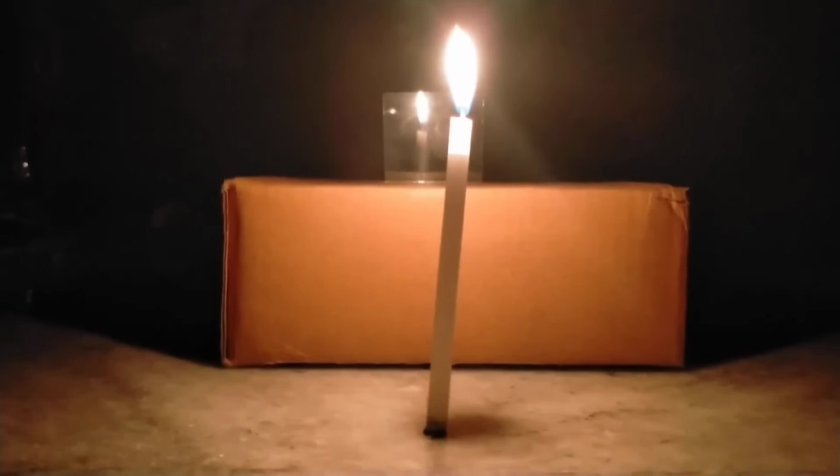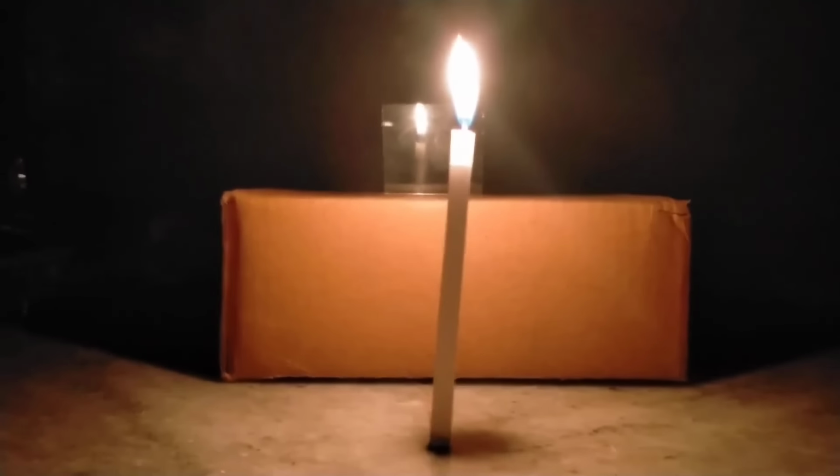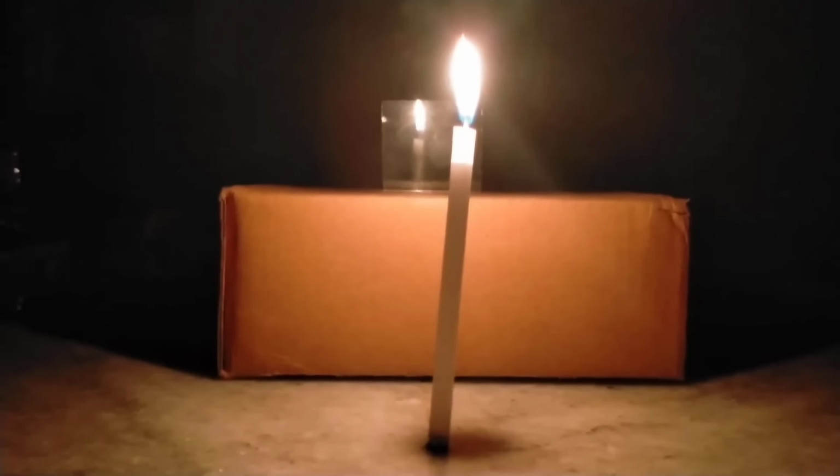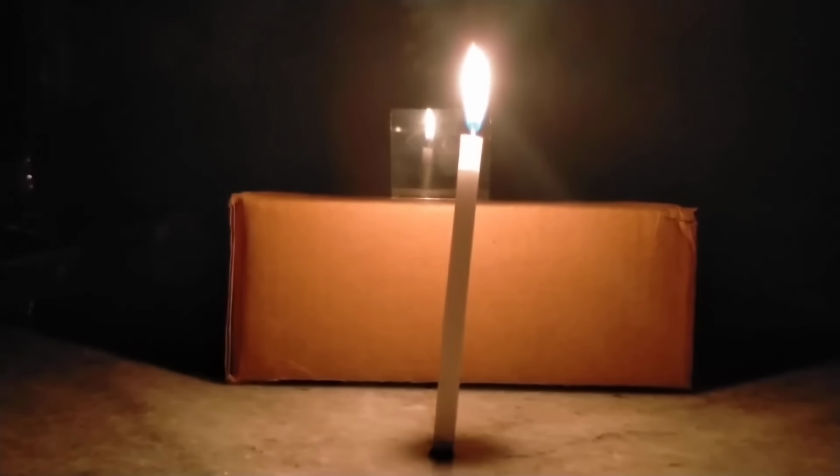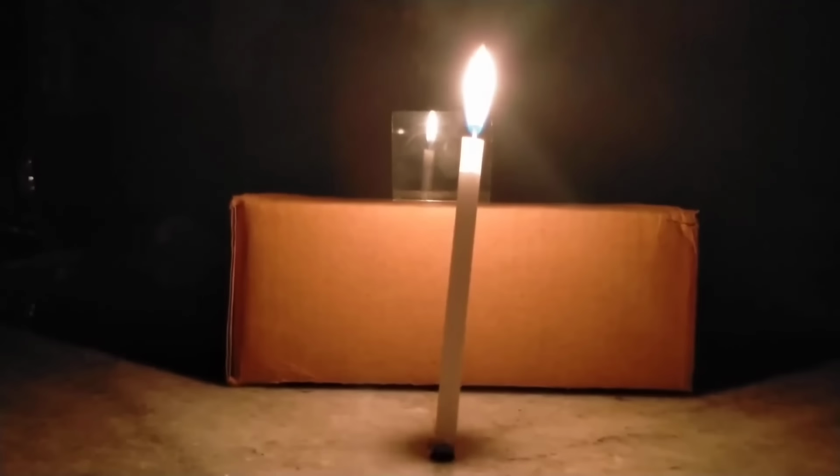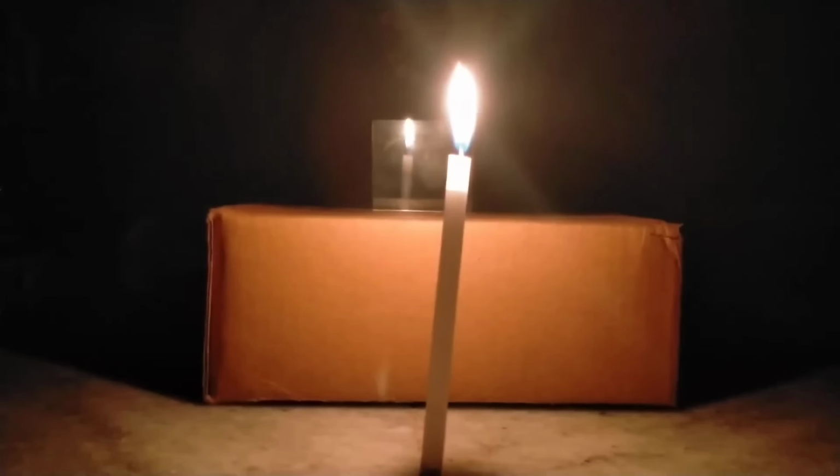If the unlit candle moves away from such a distance, we may not see the lightening on that unlit candle.